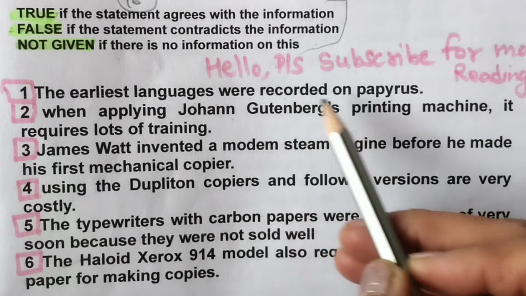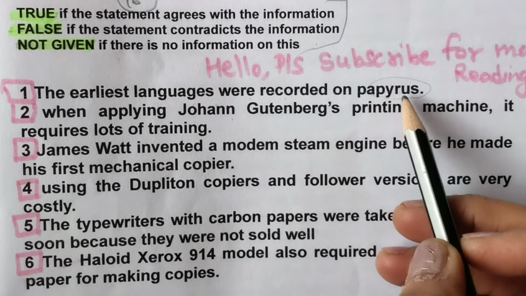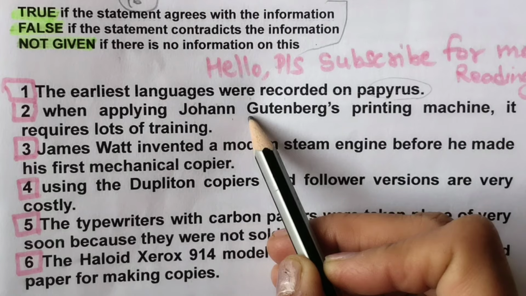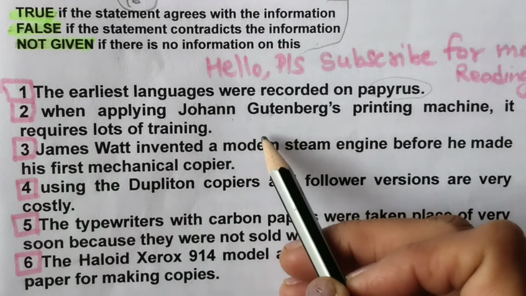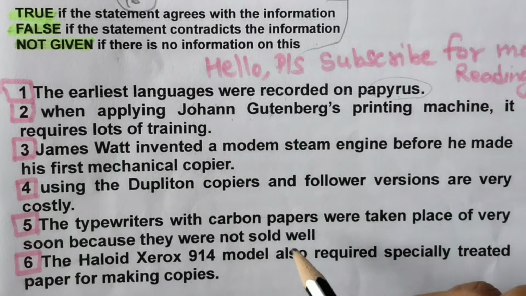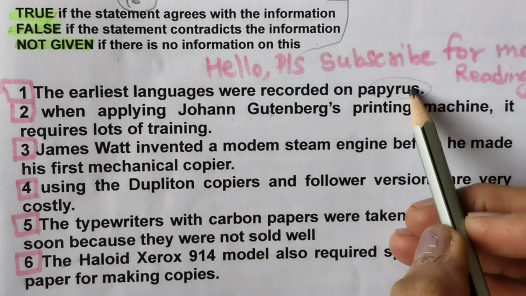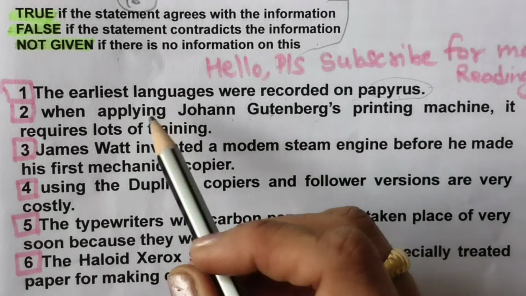Means in the first paragraph, if you got the first question location, most probably you will get the second question location in the second paragraph, or maybe the second and third question locations in the second paragraph only. So this can be there, means one by one you will get the location. And here don't read all the questions, just one by one, or you can read two questions at one side. Okay, so let's do it.